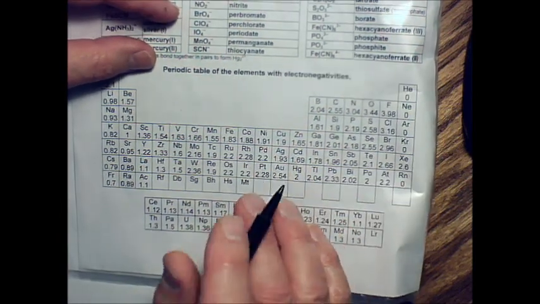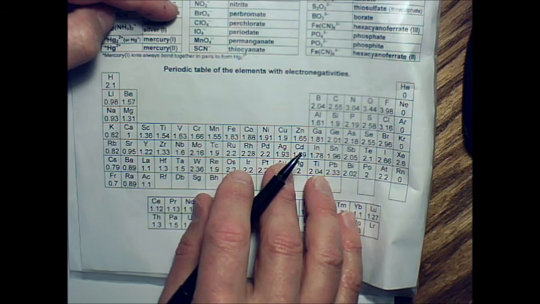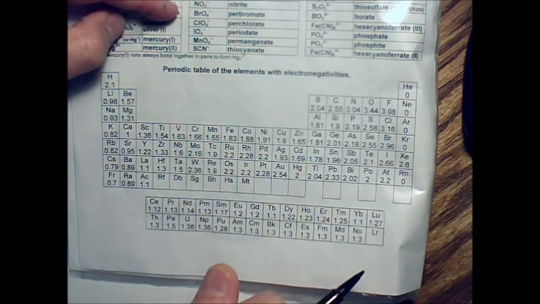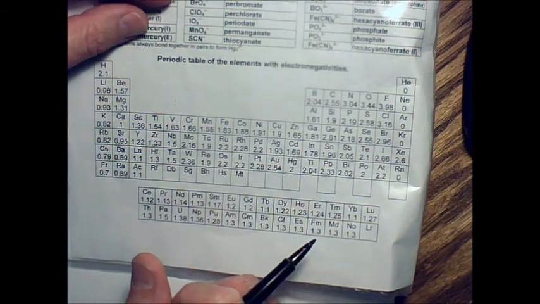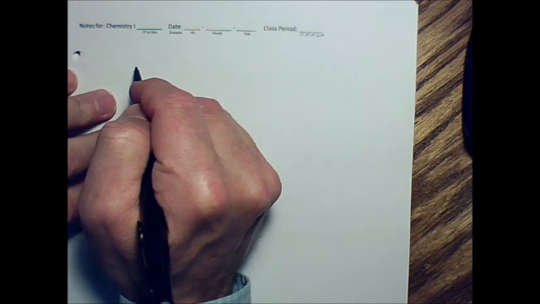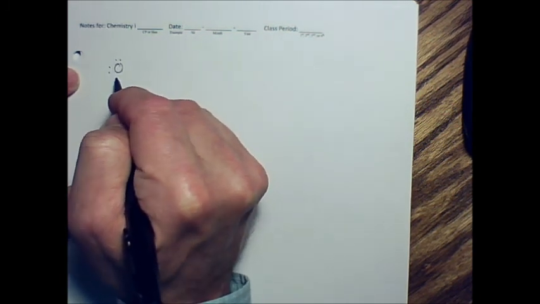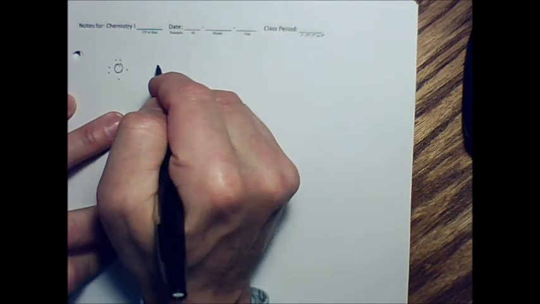Electronegativity. Electronegativity, we said, is how hard one atom pulls on the electrons that it shares with another atom. So let's take a look at a couple of atoms here. We can go back to this and start with our electron dot formulas. Here's oxygen. Here's hydrogen.